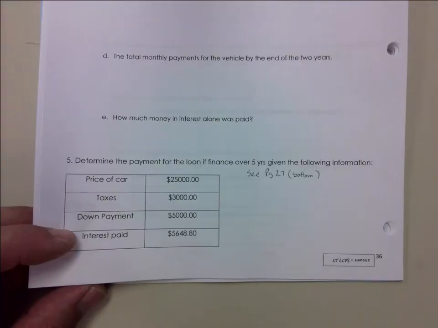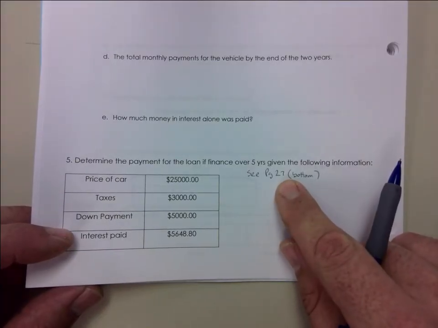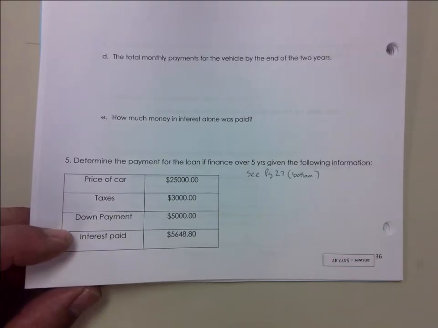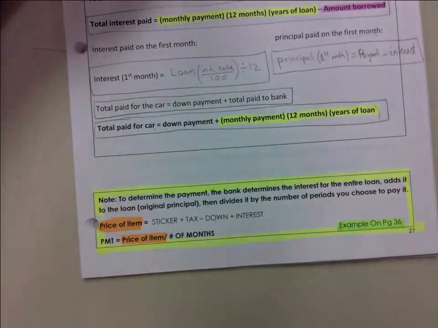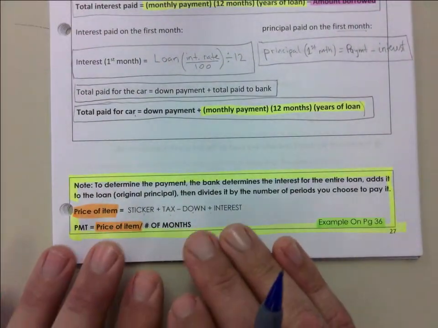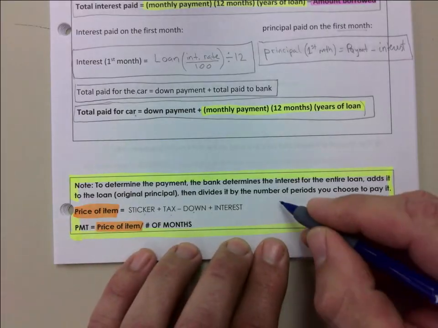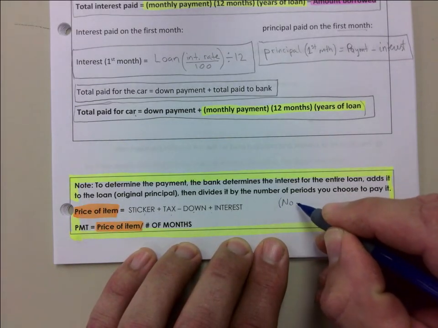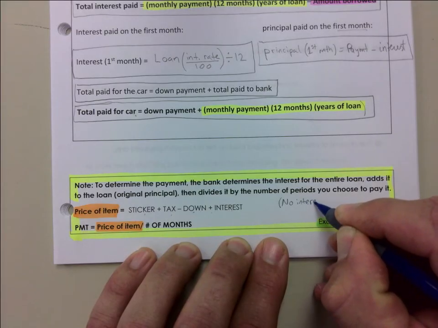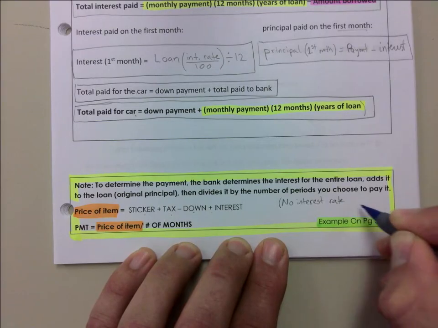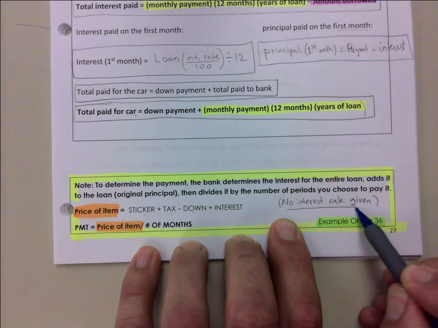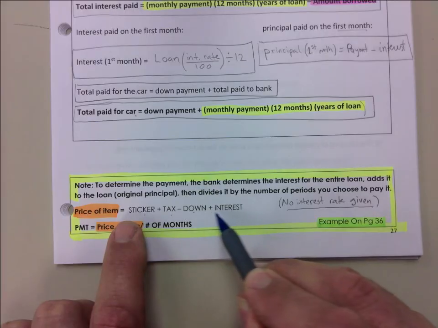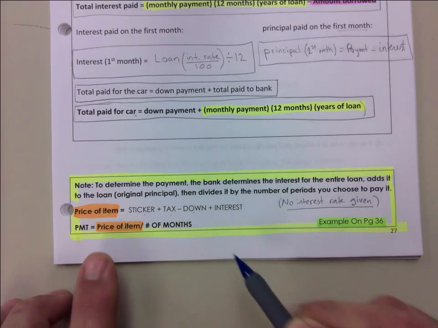So you're doing an endless cycle. You go to 27, or you go to 36, it's going to send you to 27. You go to 27, it's going to send you to 36. And you just go back and forth, right? One more thing. The time that you're going to know that I have to use this is when there's no interest rate given. Then you know for sure, right? If that's the case, you know that you have to apply this sort of reasoning to get your payment.